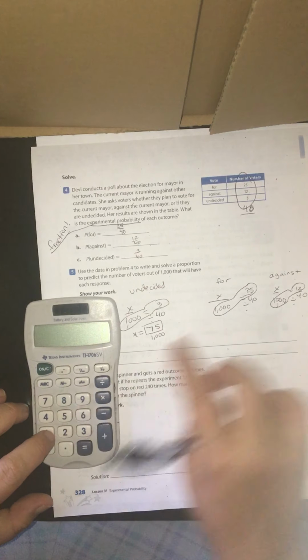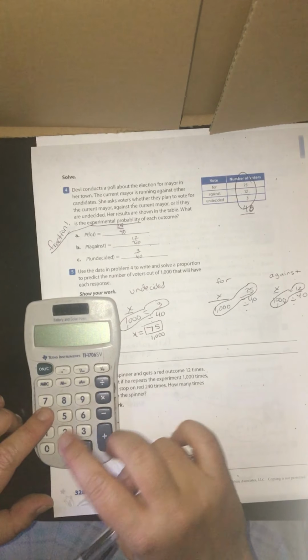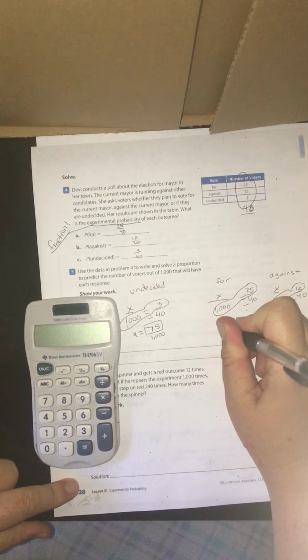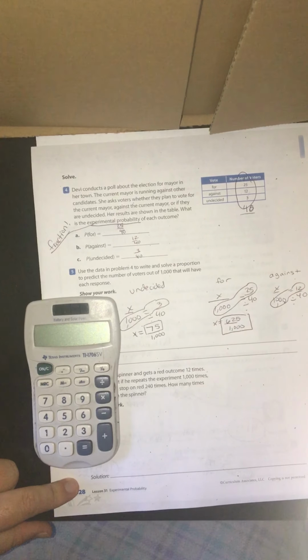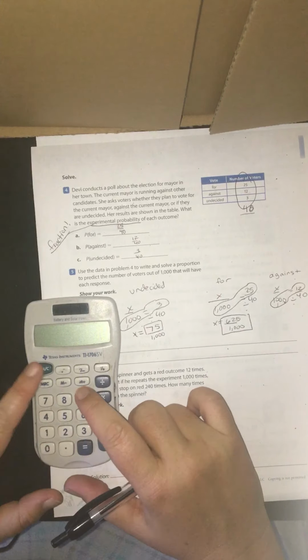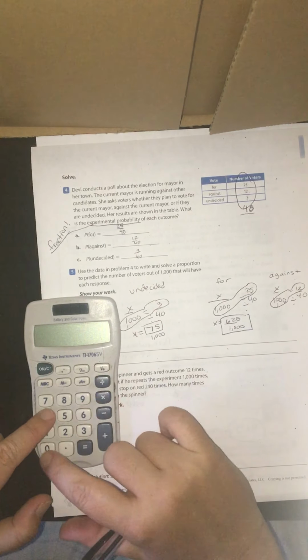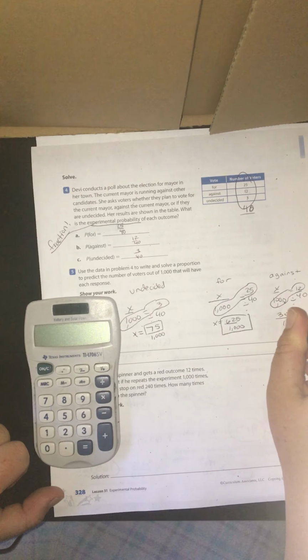All right, 25,000 divided by 40, 625 out of 1,000 would be for this person. 12,000 divided by 40 equals 300. 300 over 1,000 would be against them.